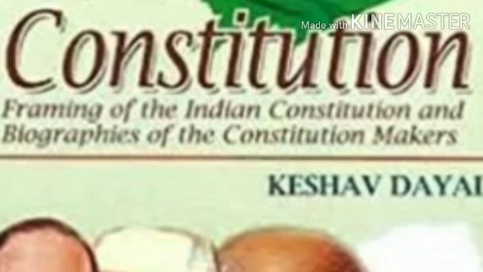This led to the adoption of the parliamentary form of government with a federal arrangement, which distributes governmental powers between the legislature and the executive on one hand, and between the state and the central government on the other hand.